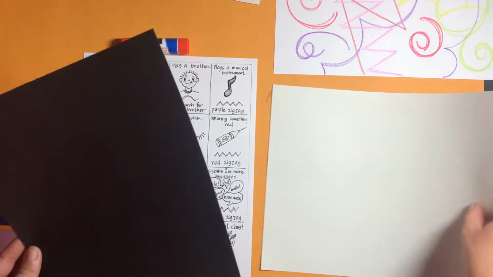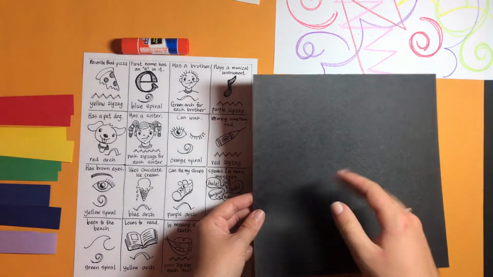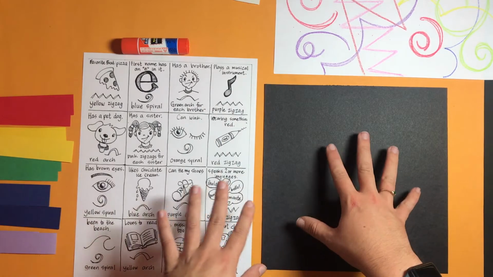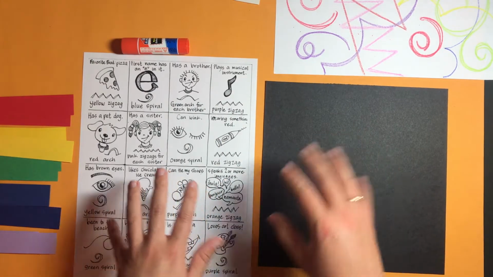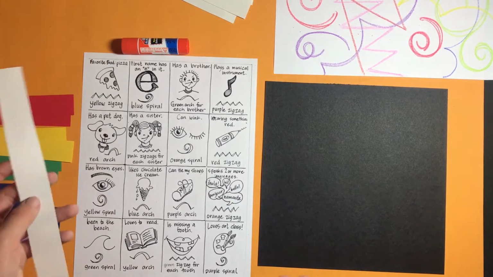Now, I'm going to put this off to the side. I am going to use the black paper for this video so you can see these lines a lot better. But again, you can absolutely use that white paper, or any magazines even if you'd like to cut those up.